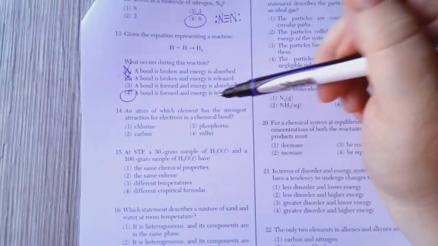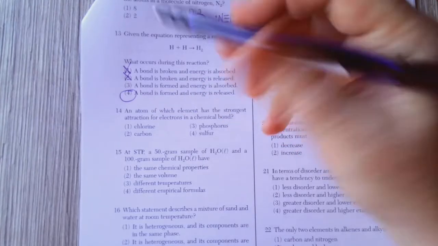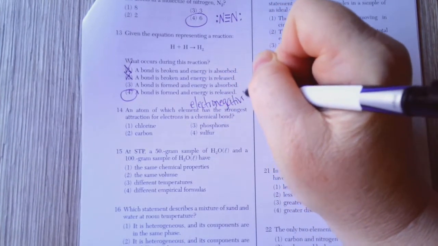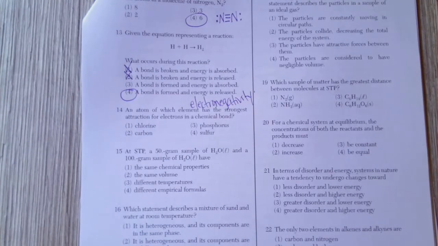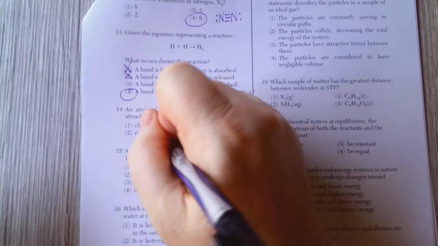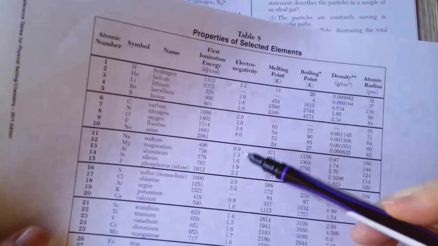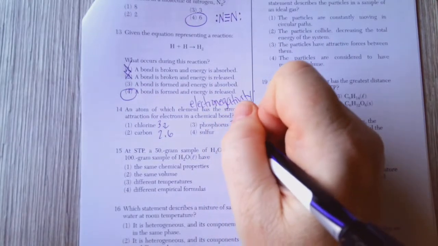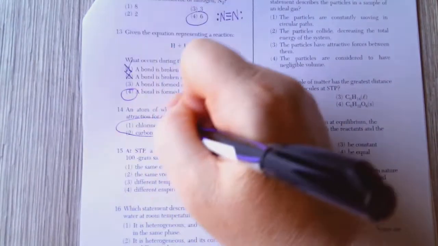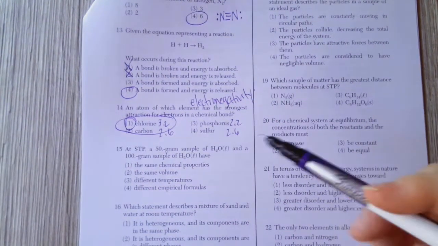An atom of which element has the strongest attraction for electrons in a chemical bond? That is the definition for electronegativity. So I just have to look up which one has the greatest electronegativity. I'm going to go here to the reference table. Chlorine, 3.2. Carbon, 2.6. Phosphorus, 2.2. And sulfur, 2.6. So which one has the greatest? Right there, chlorine. I'm going to circle that badly.